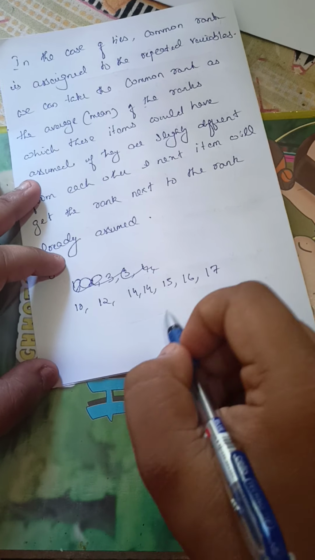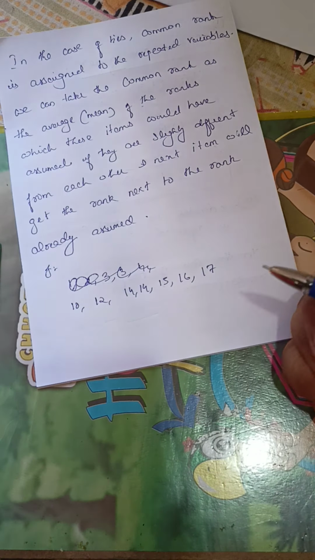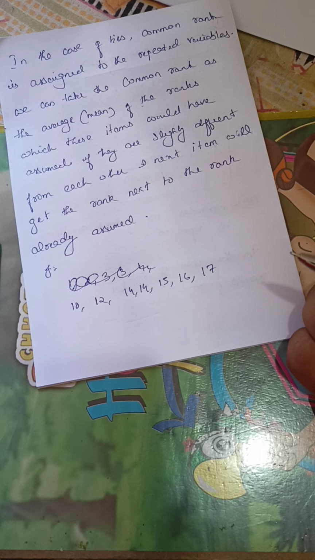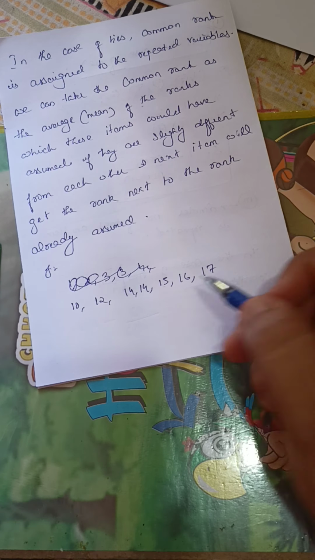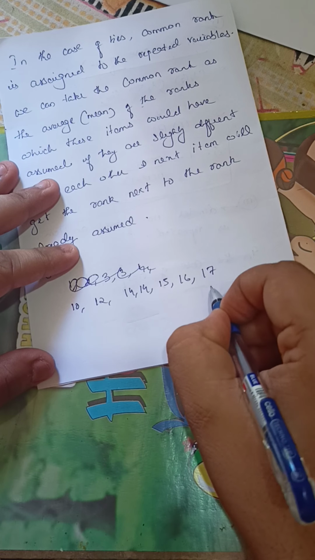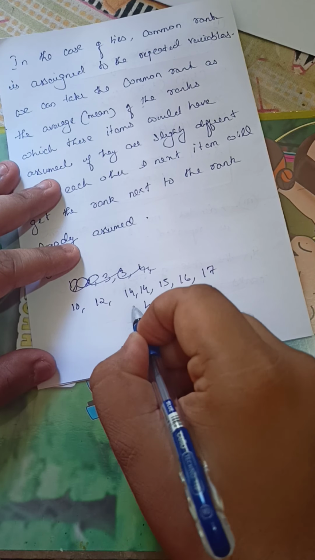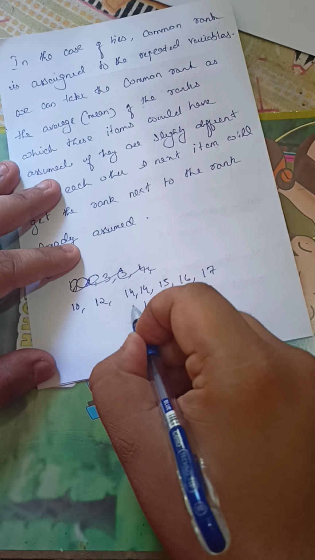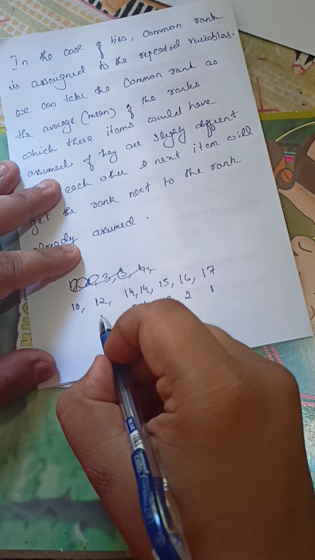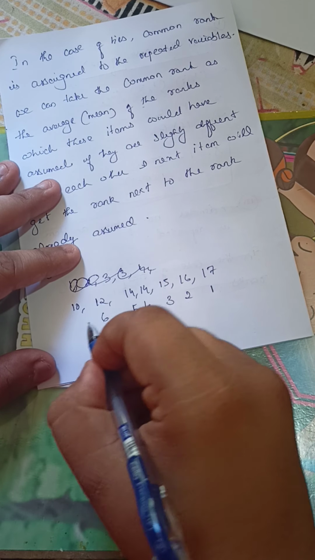I rank so that the highest is rank 1, then 2, then 3, then 4 and 5, then 6, 7.